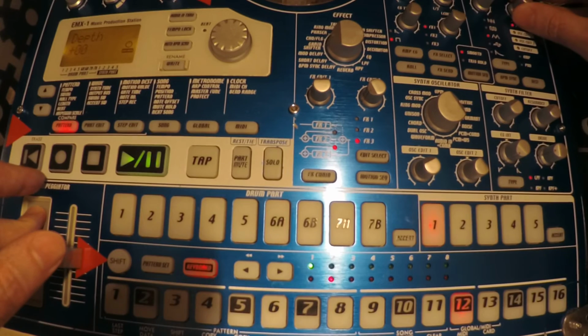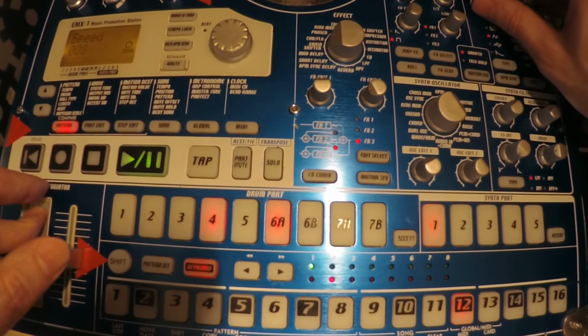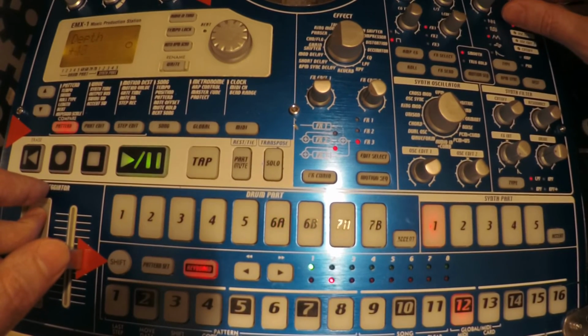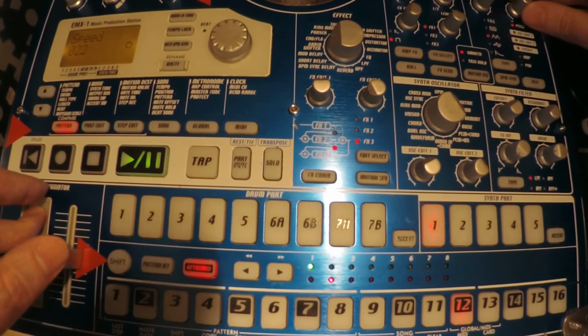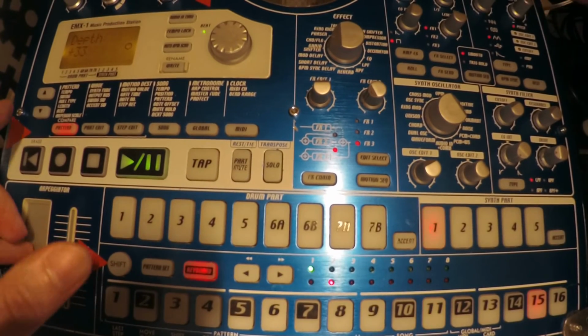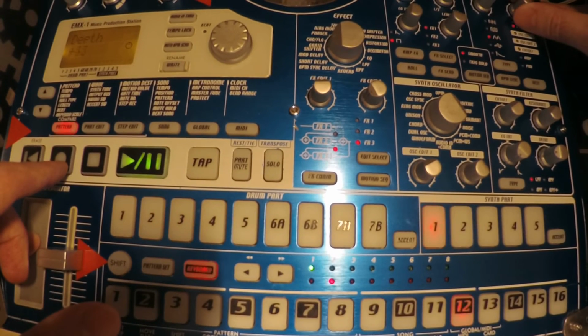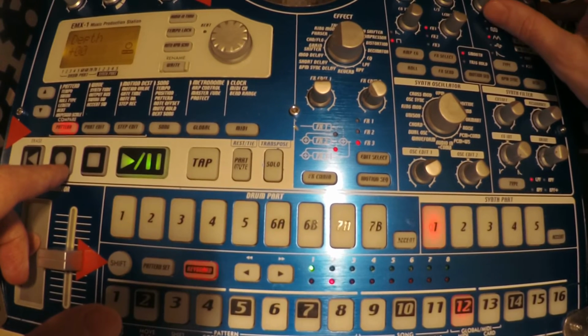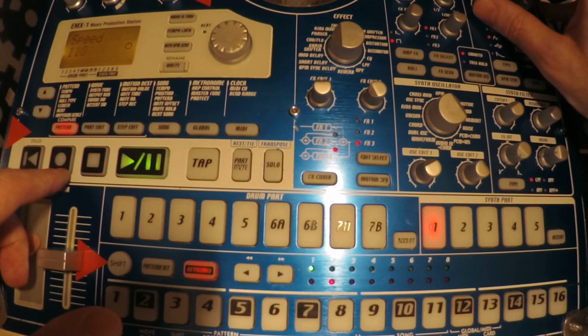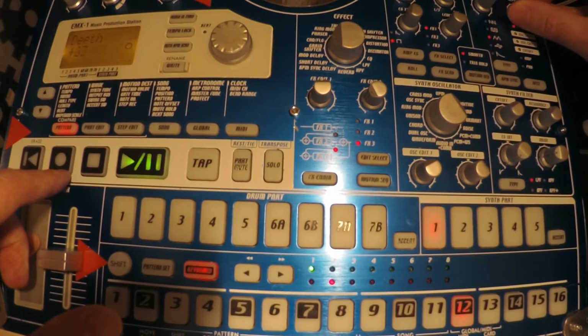I've always really liked the selection of knobs and just the way everything on the Electribe EMX is, it's right in front of you. You don't have to go into sub-menus for most of the functions of the machine.